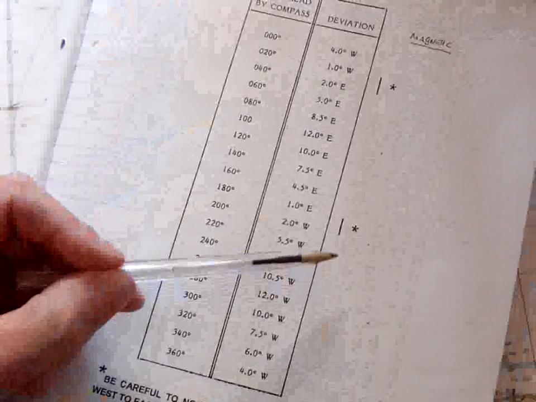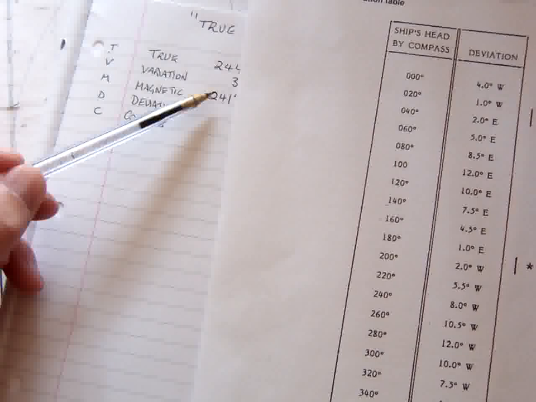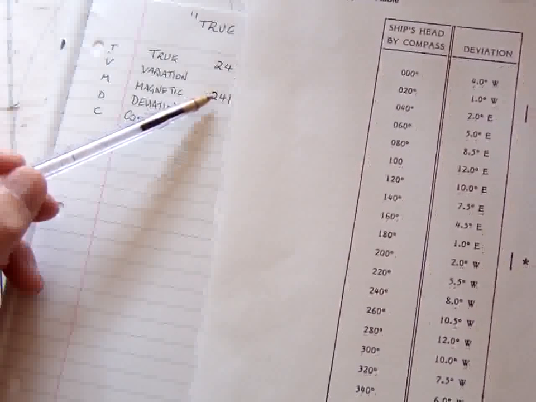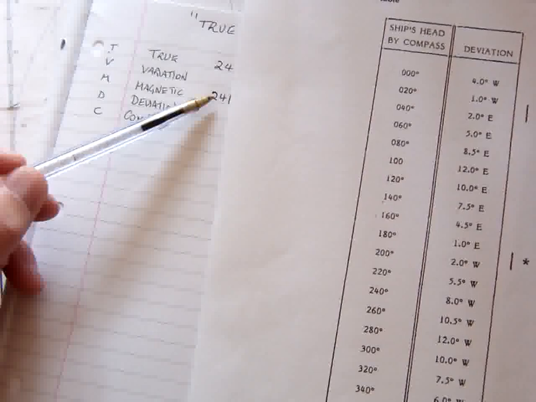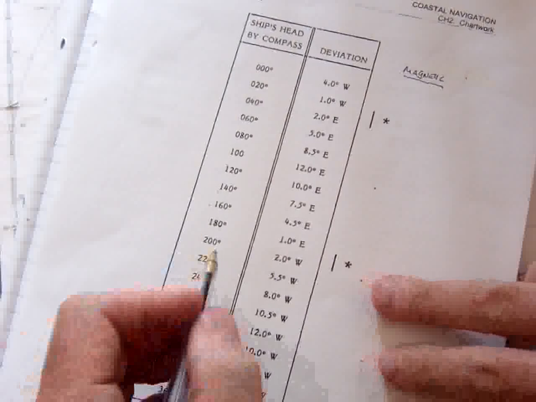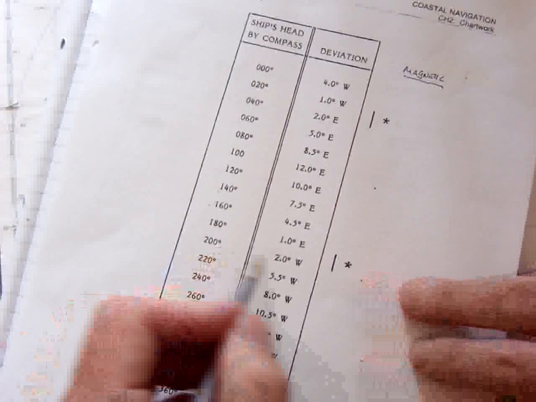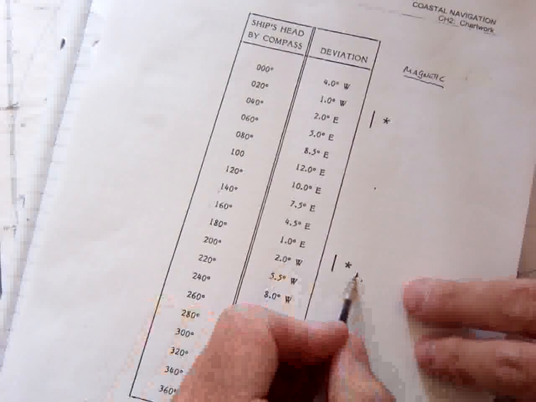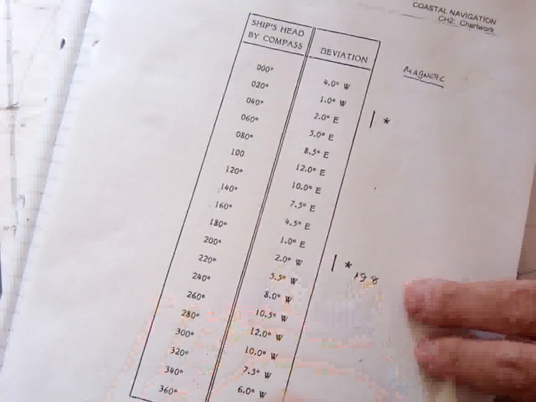That's to say, one magnetic value of less than 241 and one magnetic value of more than 241 to enable us to calculate the deviation. So let's look around the 200 mark. At 200 degrees compass we have a deviation of 2 degrees west, so that would give us a magnetic value of 198.